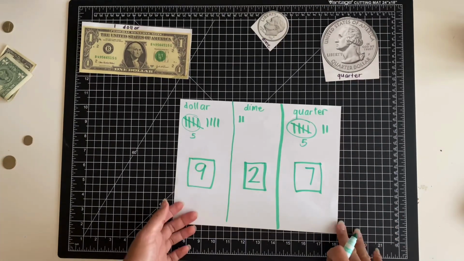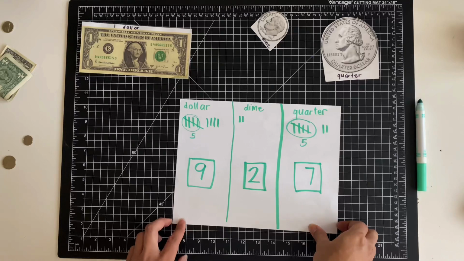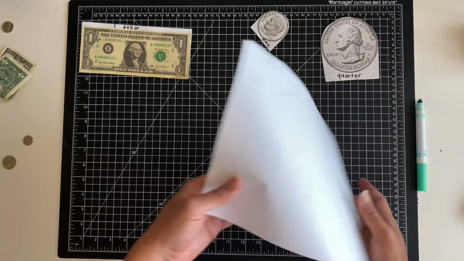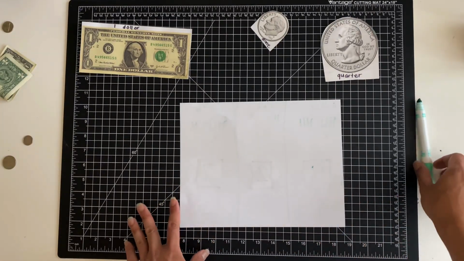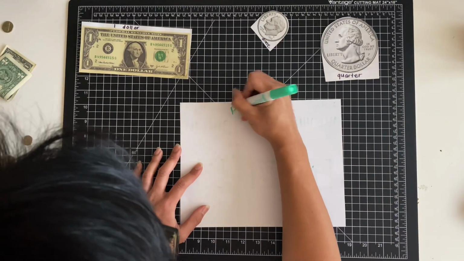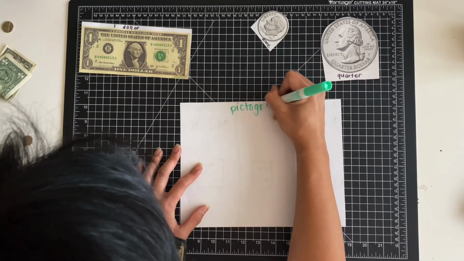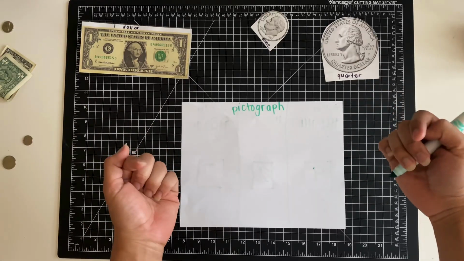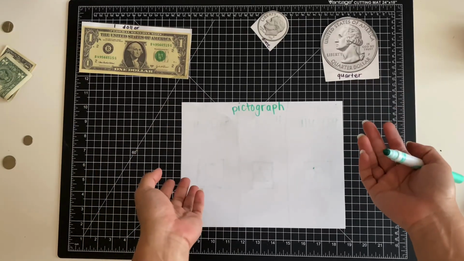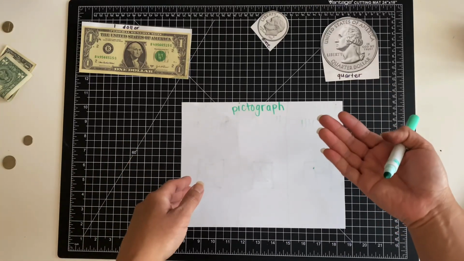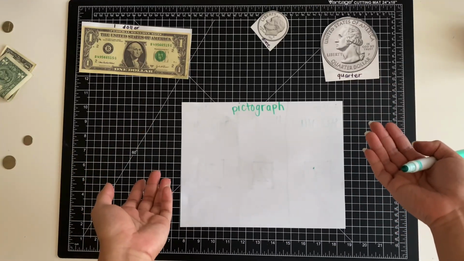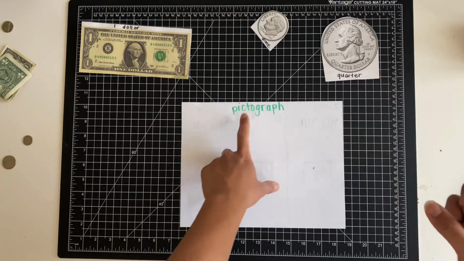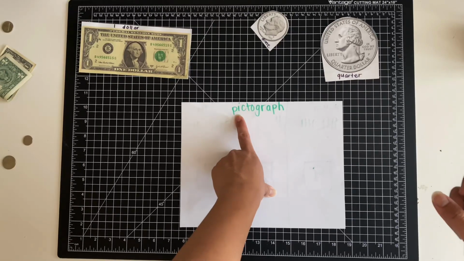Now I can represent this information in a pictograph. Do you remember what pictograph means? A pictograph, I'm gonna write that at the top. A pictograph is another kind of graph that tells us information about something, but we don't use bars. Instead of bars, what do we use to give us information? We use pictures. That's why it's called a pictograph. It's a graph with pictures.